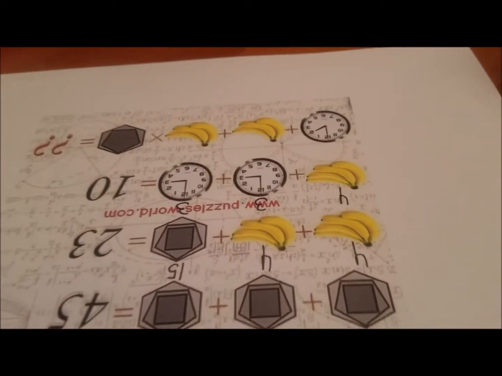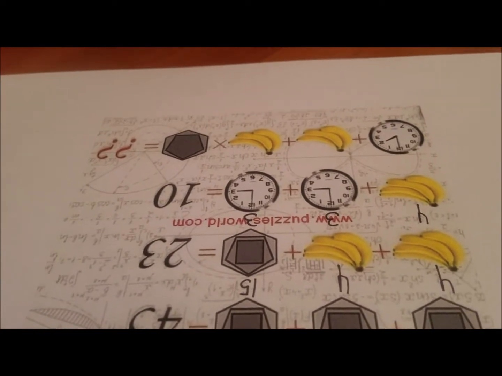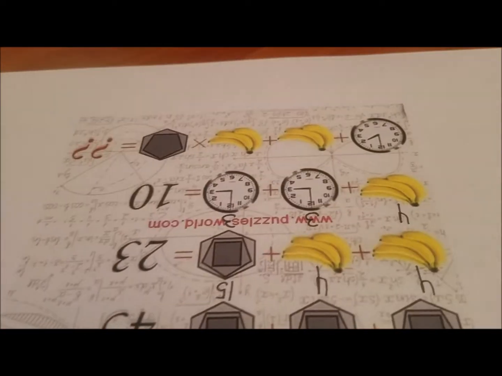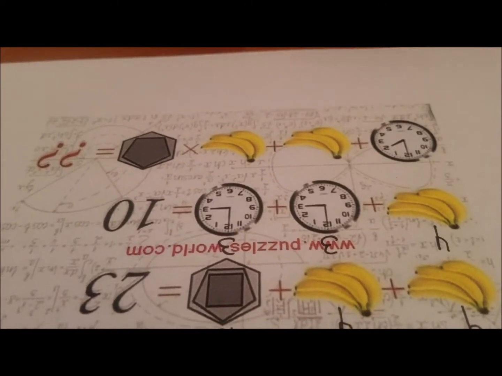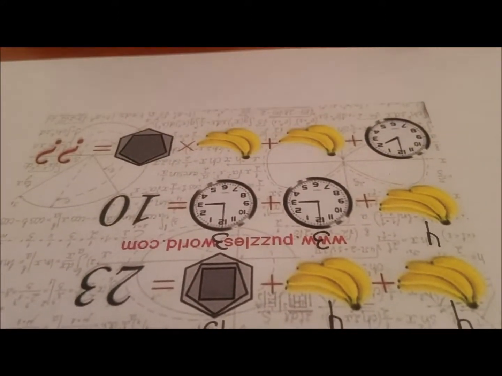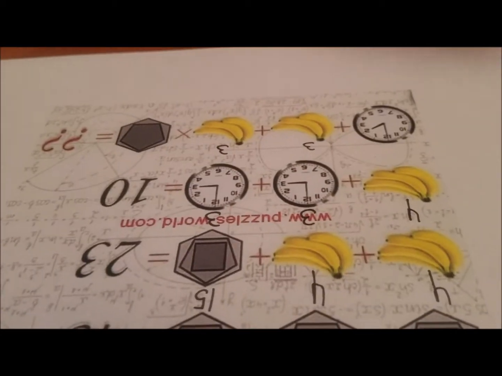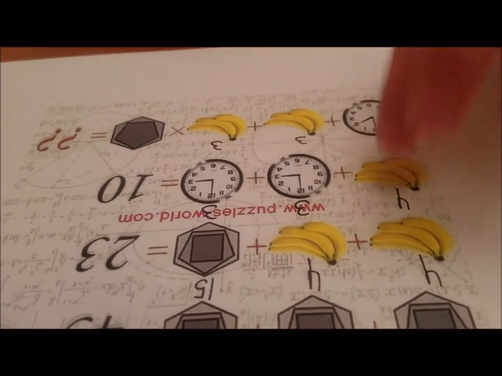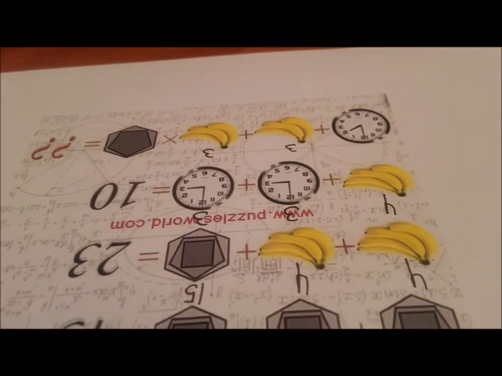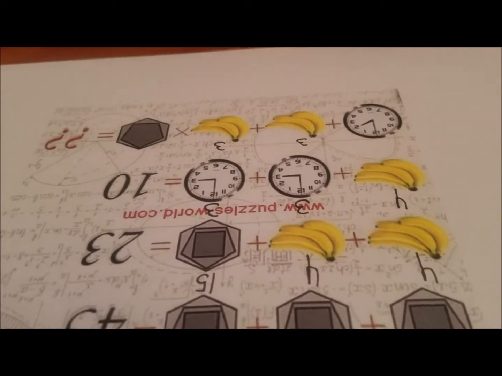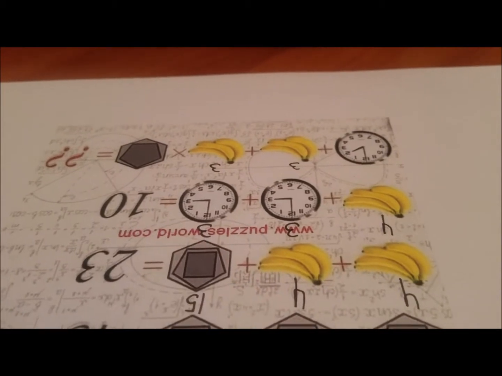Okay, so now we need to look at the last row. So why don't we begin with the bananas here? What value do you want to give to that set of bananas in the last row? 3. Okay, why put a 3 there? And how did you get 3? Because there's 3 bananas, and over here there's 4 bananas. So when you had 4 bananas, the value was 4. So now that you have 3 bananas, the value would be 3.